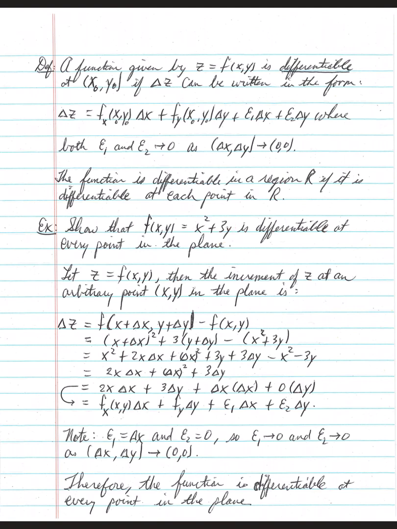So up here, I'm going to substitute x plus delta x for this x, y plus delta y for this y, and that's going to give us x plus delta x quantity squared plus 3 times y plus delta y minus the original function x squared plus 3y.